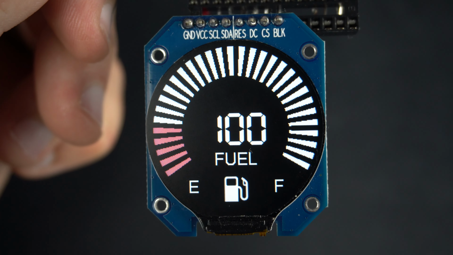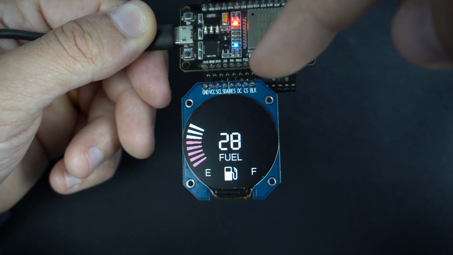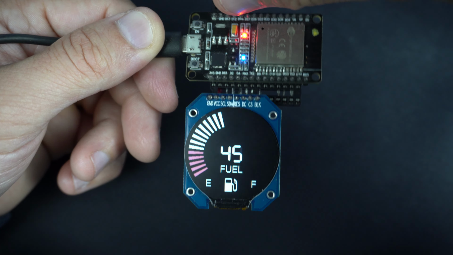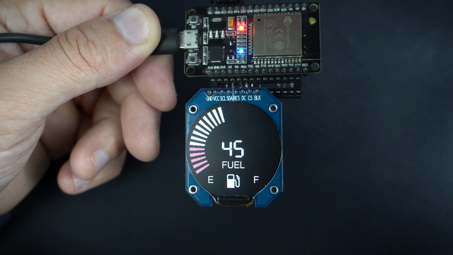Please don't ask me how to get fuel data from a car, because I really don't know. If you know, please share that information with the rest of us in comments.